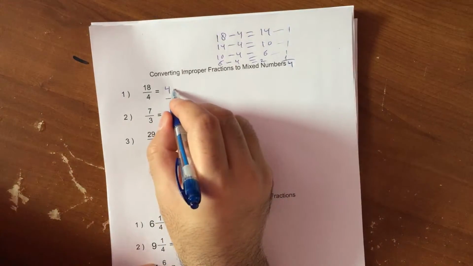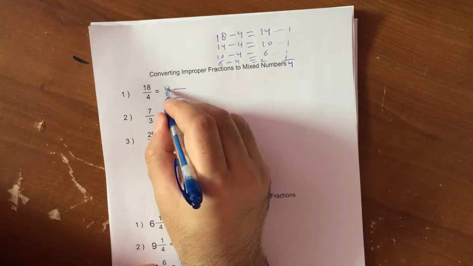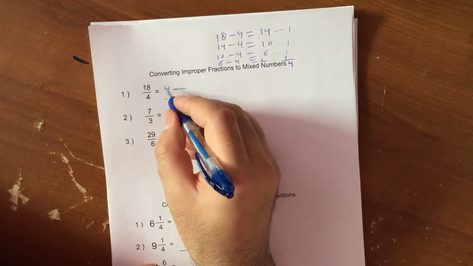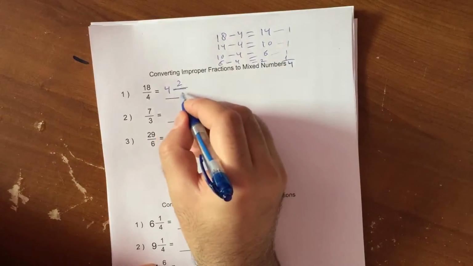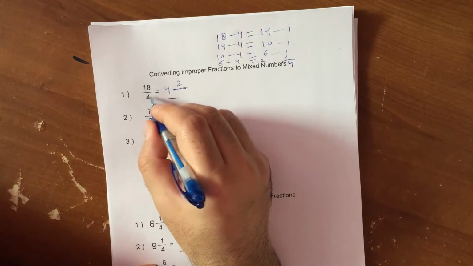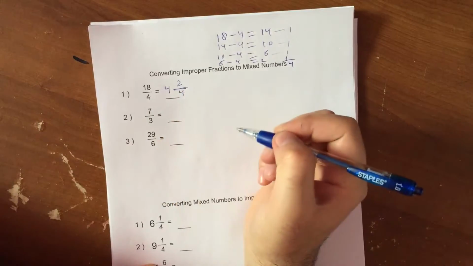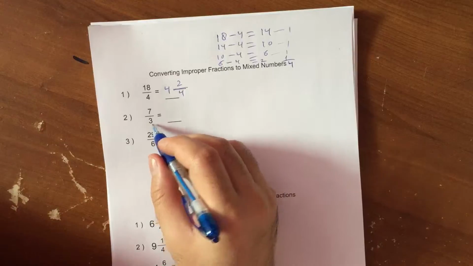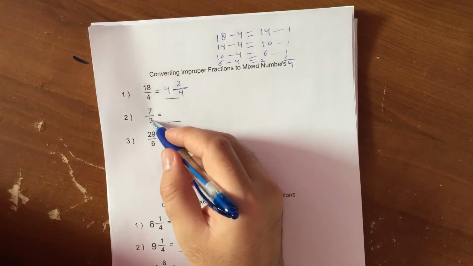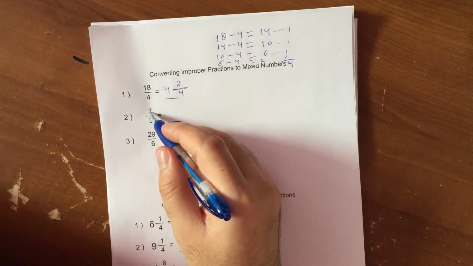So that 4 times we subtracted, right? 4 goes here. Then you write this 4 whole parts, 4 complete parts, and then whatever is left, 2, you write 2 over there, and as I said before, the denominator stays the same. Okay, now let's do 7 over 3. You can do it, this one is easy. You can subtract 3 twice from 7.